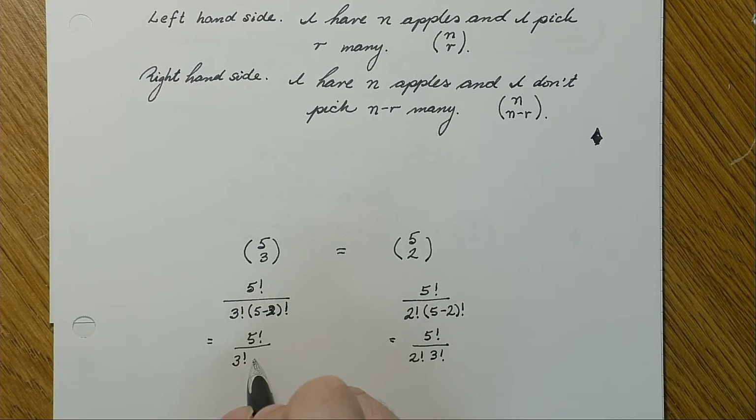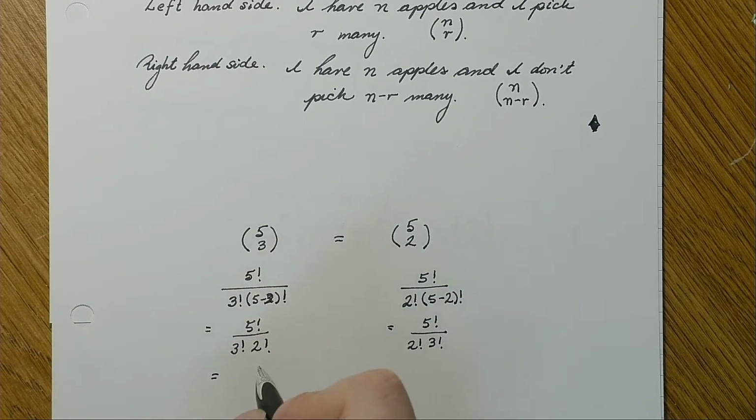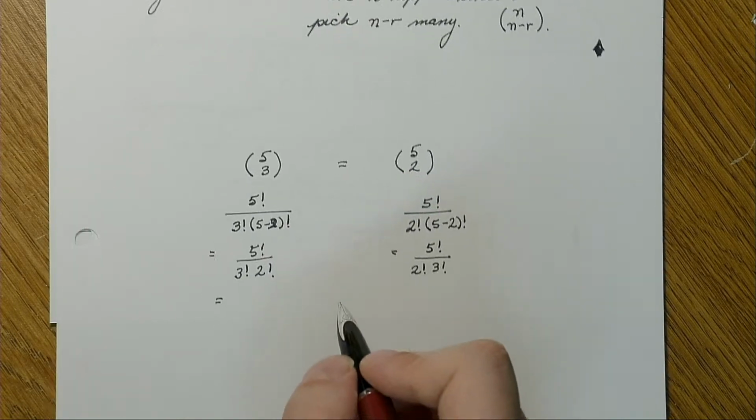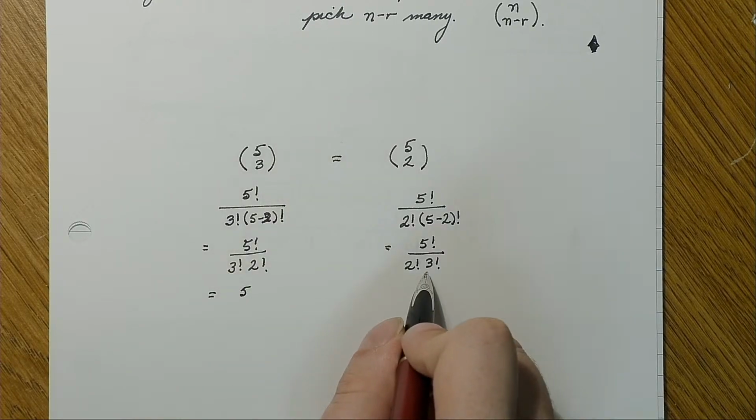So 5 minus 3 is 2. And you can already see that the denominators are the same on both sides.